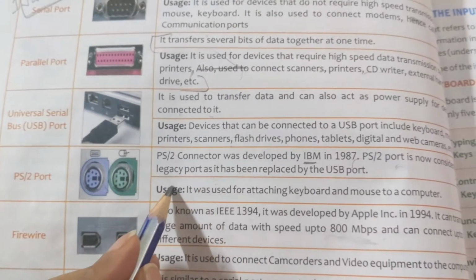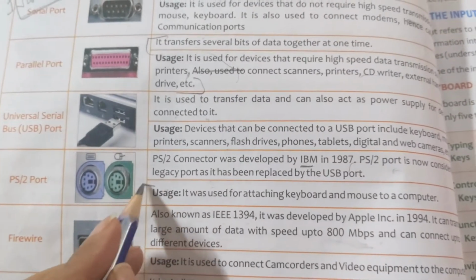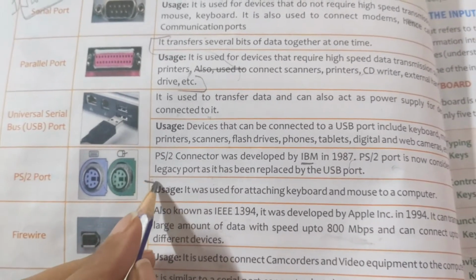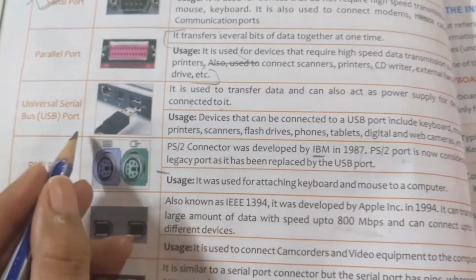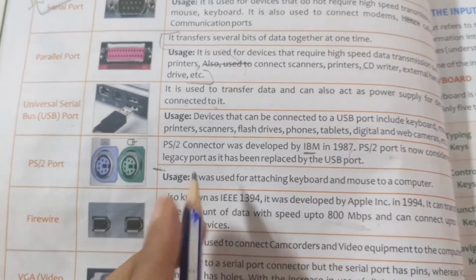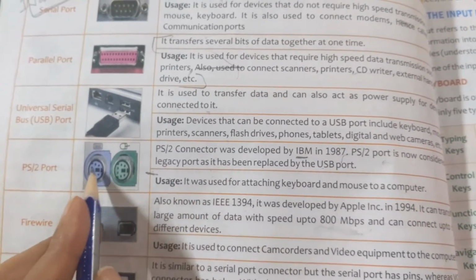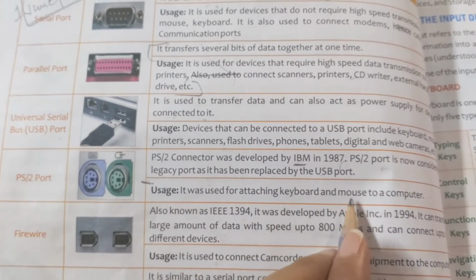पहले हम लोग ये यूज़ करते थे. Initially we used this port, but now there is a replacement. इसकी जगह हम लोग अब कौन सा पोर्ट यूज़ करते हैं? USB पोर्ट. Why we are using this port? It is used for attaching keyboard and mouse to a computer.